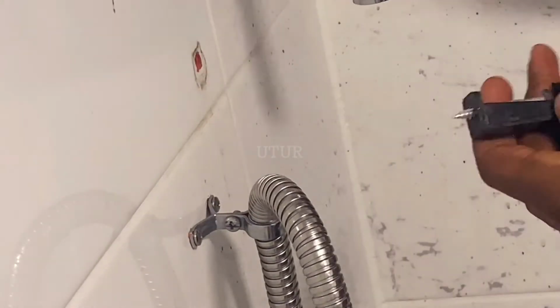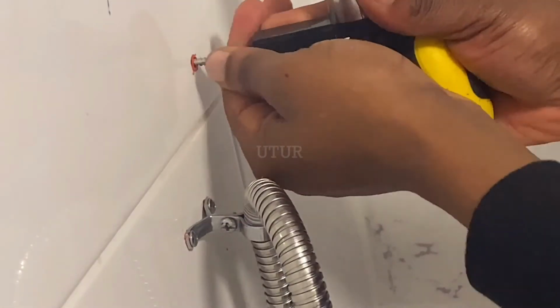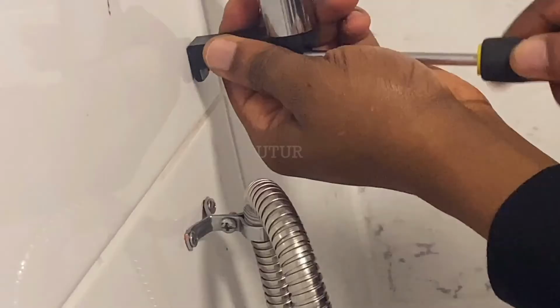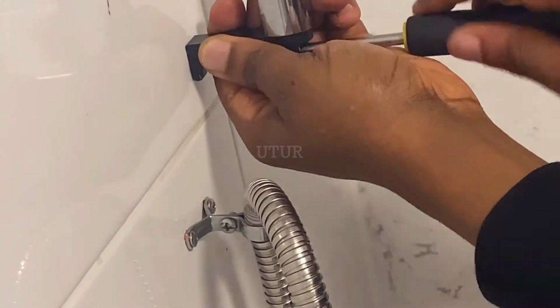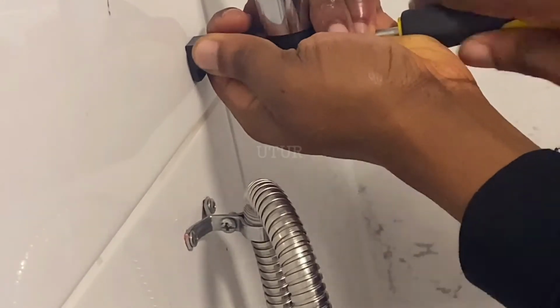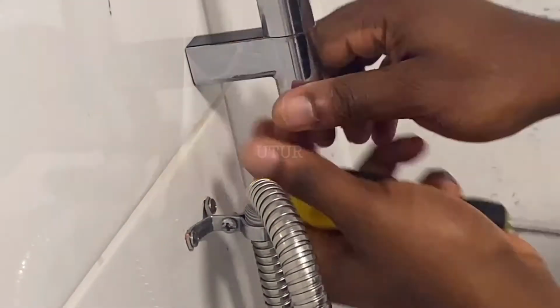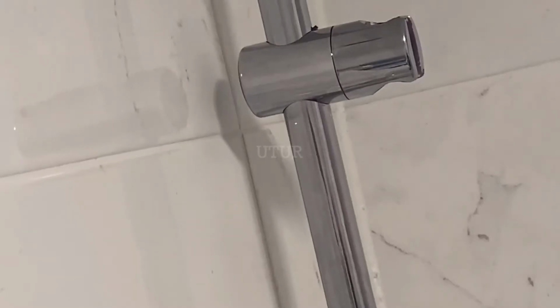The next step of the process would be to install the black fixture support component, which supports the rail in the vertical and the horizontal position. Click on the link in the description or at the tail end of the video for how to replace the riser rail slider chrome with a brand new one if you're unable to repair your defective one.